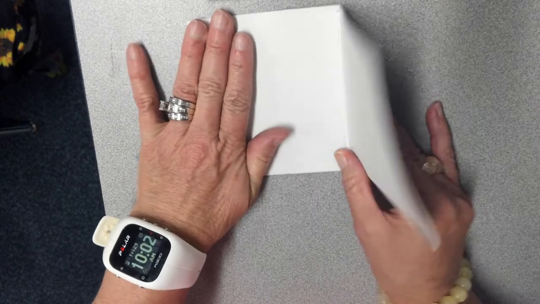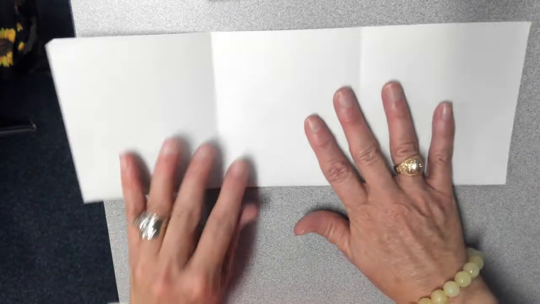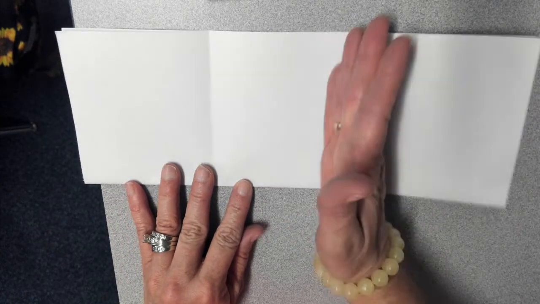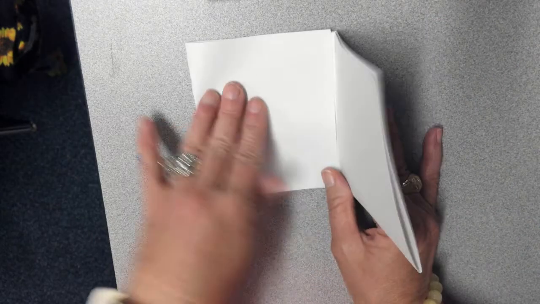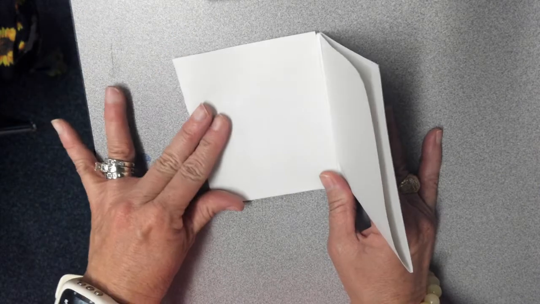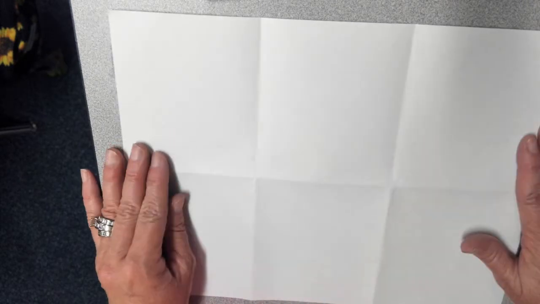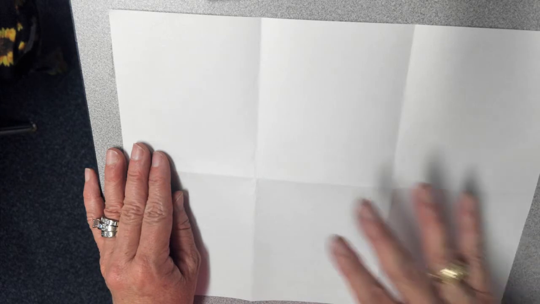Well, you just kind of evenly think about partitioning it into thirds going across. It doesn't have to be perfect, okay? But this will help us keep our paper organized. Once you have done that, unfold it so that you have 6 equal sections on the front and 6 equal sections on the back.